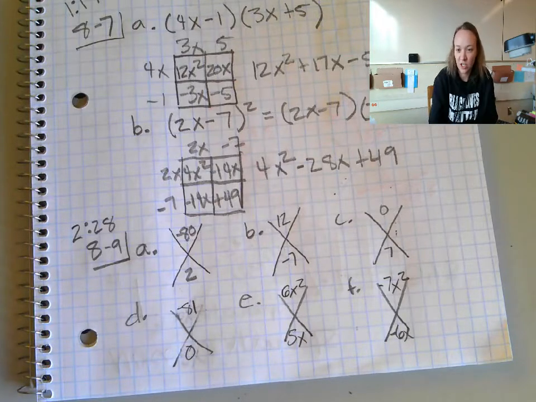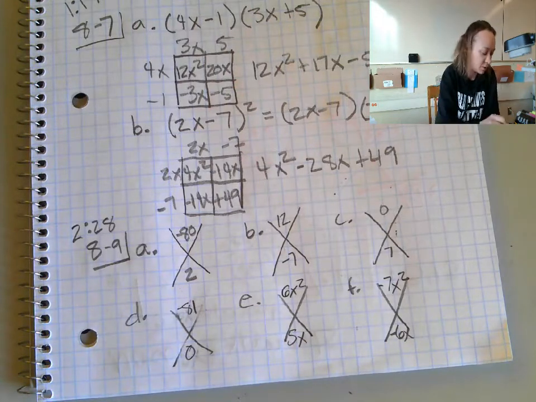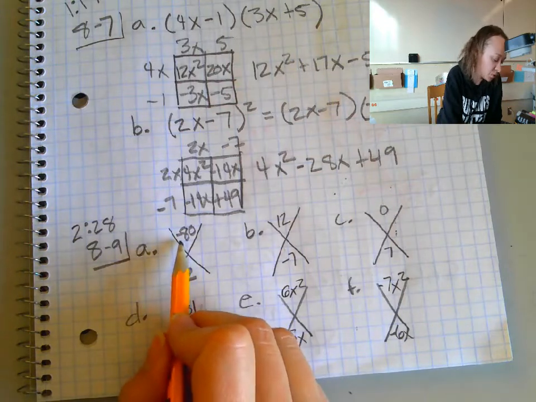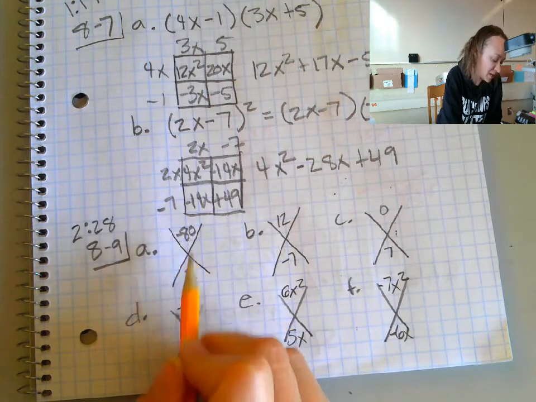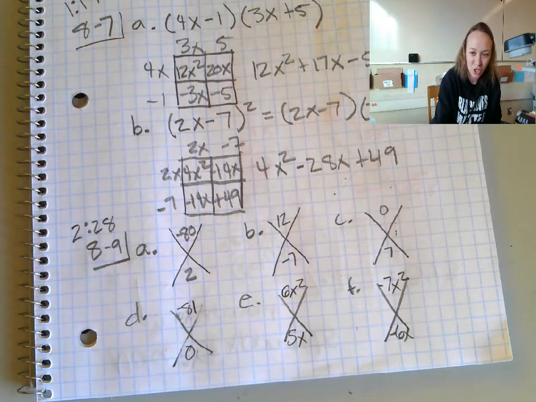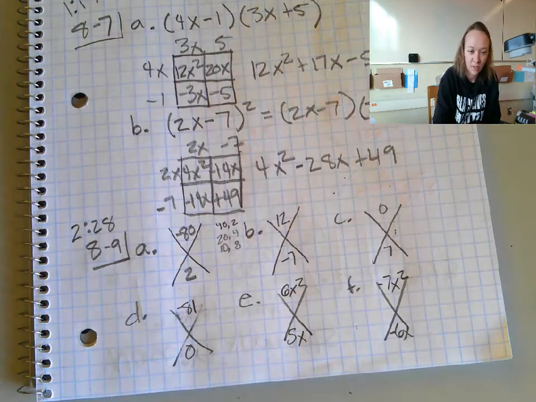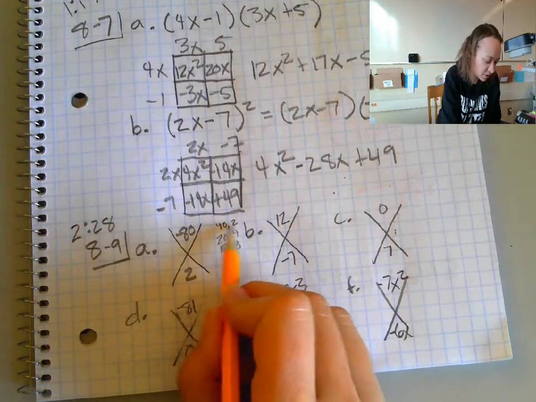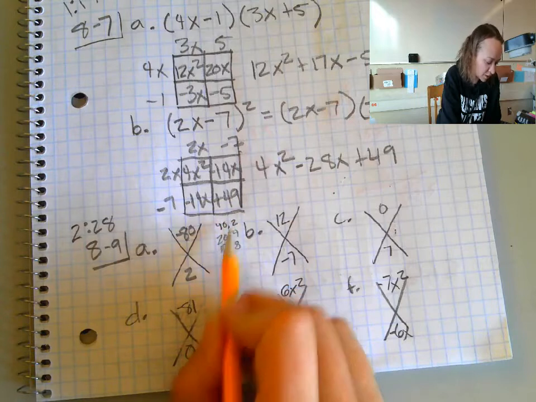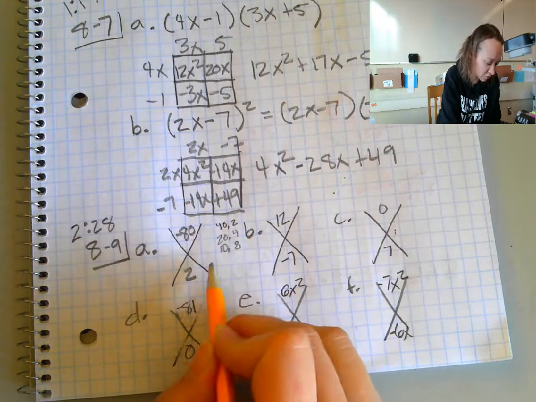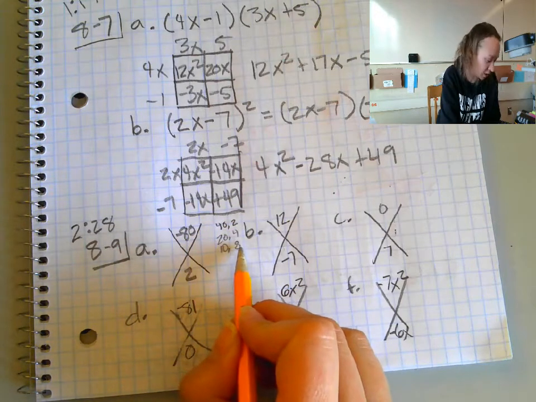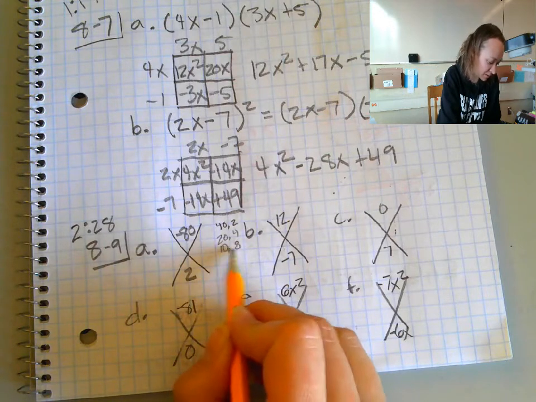Okay, in 8-9, we are doing diamond problems. So for A, we need two numbers that multiply to -80, but add to 2. So I'm making my little list of factor pairs here. 40 and 2, those are too far apart to come to a 2. 20 and 4, too far apart. 10 and 8, that'll work. One of them needs to be negative, but the sum needs to be positive.